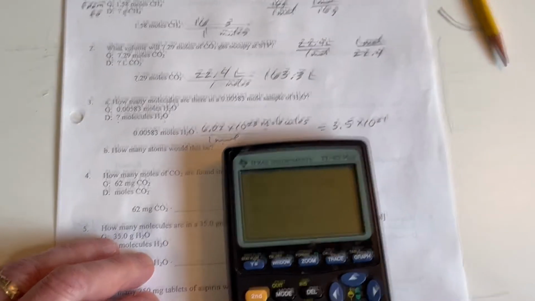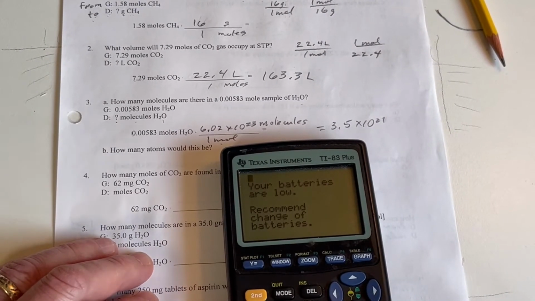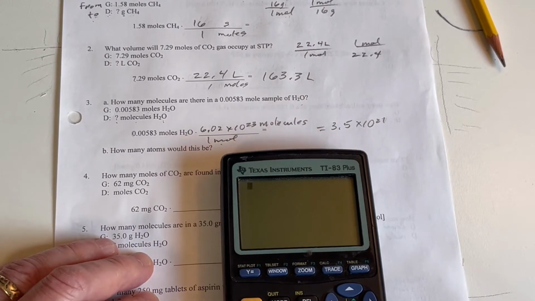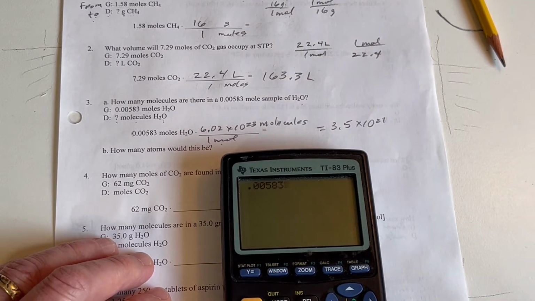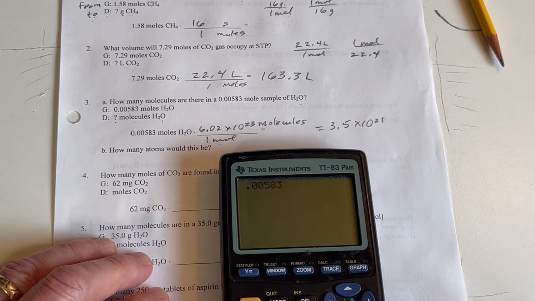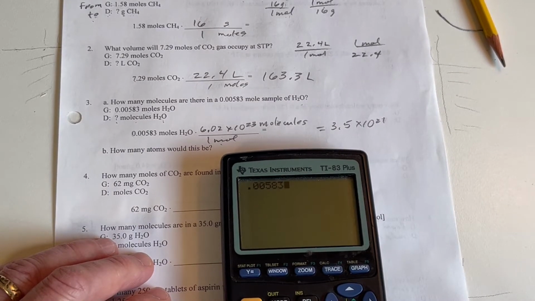Okay, now I want to show you how to do this on one of these calculators. So I got to turn this on. My batteries are low. Yes. Okay, and so I'm going to type in 0.00583. And now I'm going to type in a parenthesis. This calculator is very powerful, but it requires a few extra pushes of buttons when using scientific notation. So I'm going to multiply now times, and I'm going to put this all in parentheses, so you can't forget the parentheses.